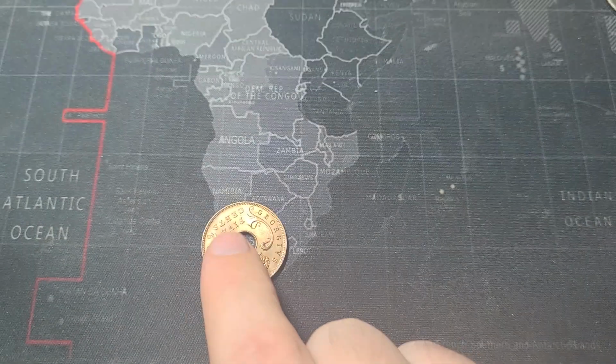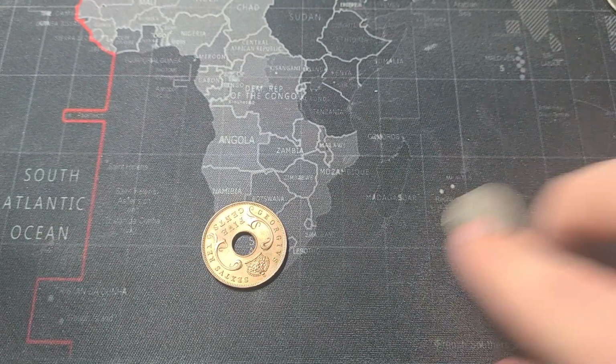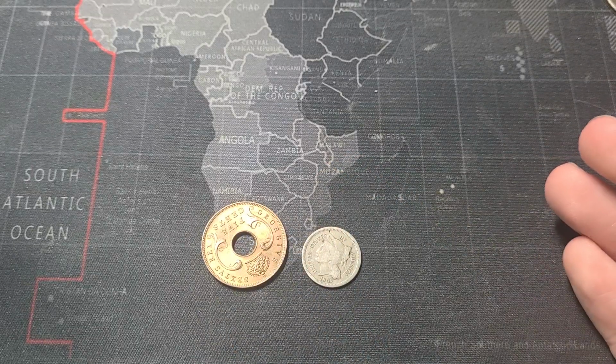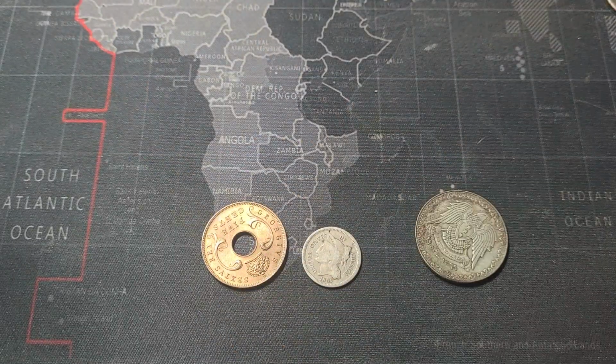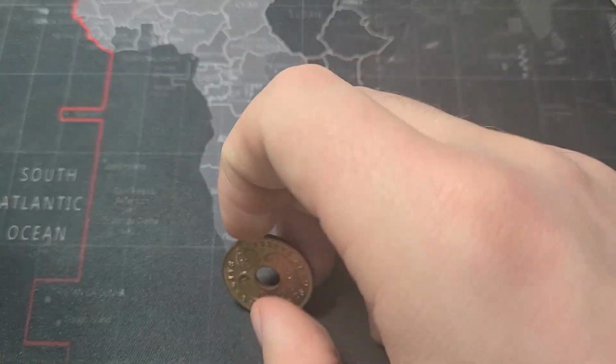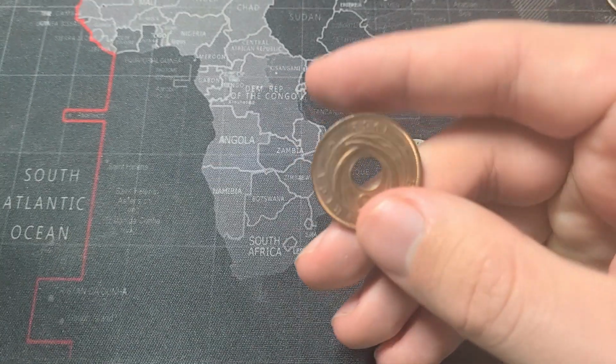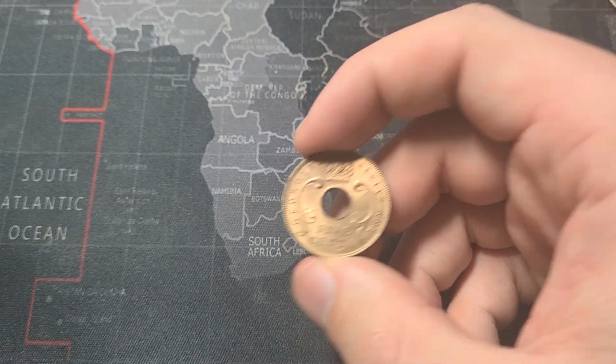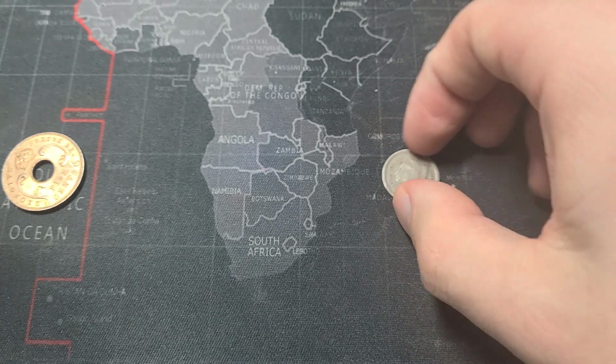The next thing is to identify the metal it is. Is it copper? Is it nickel? Is it aluminum? Is it silver? Is it gold? Coppers are going to be brown. Not really too much else to that. They're going to have a brownish tone to them, goldish brown.